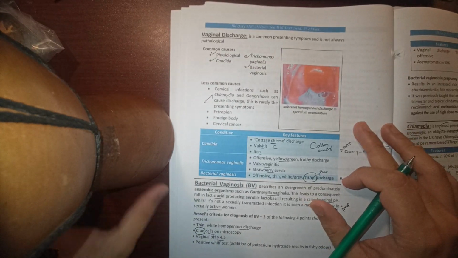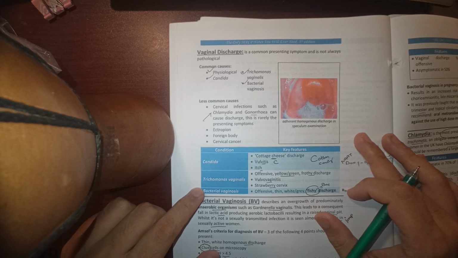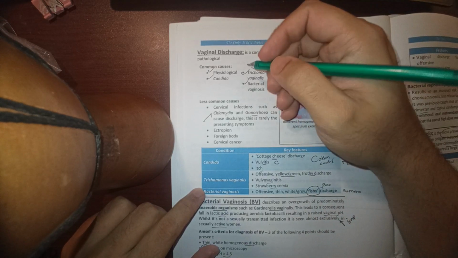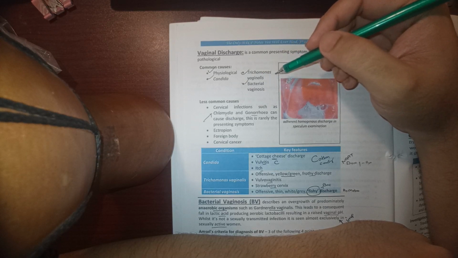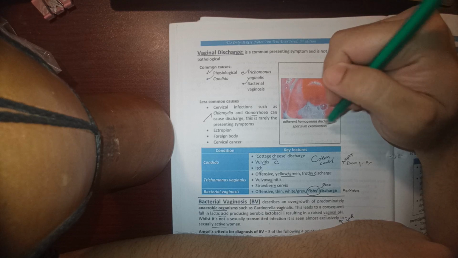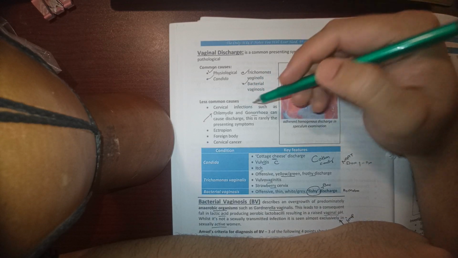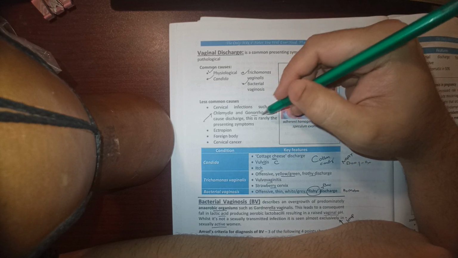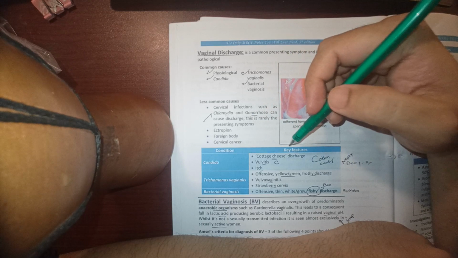Next is vaginal discharge. It's a common presenting symptom and is not always pathological. Common causes include physiological discharge, candida, Trichomonas vaginalis, and bacterial vaginosis. Adherent homogeneous discharge on speculum examination. Less common causes are cervical infections such as chlamydia and gonorrhea, which can cause discharge but are rarely the presenting symptom. Others include ectropion, foreign body, and cervical cancer.